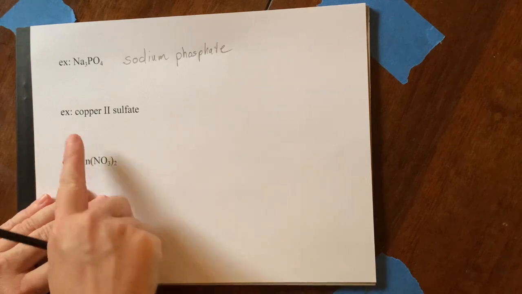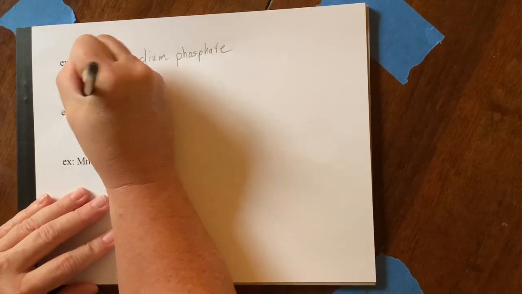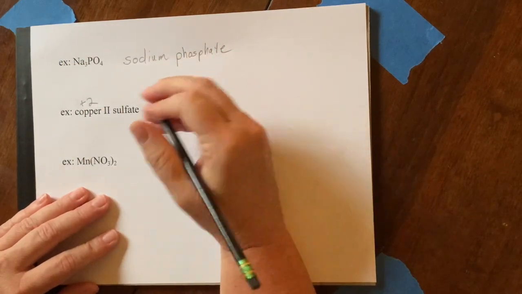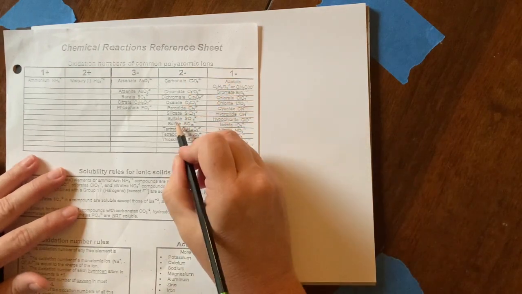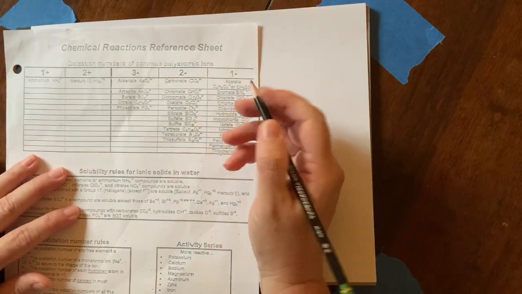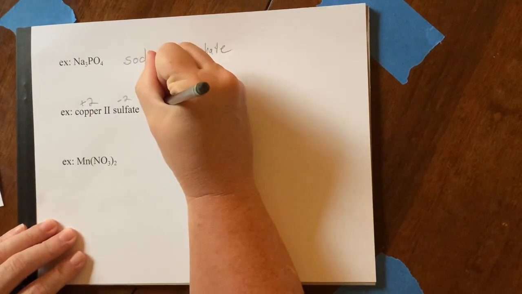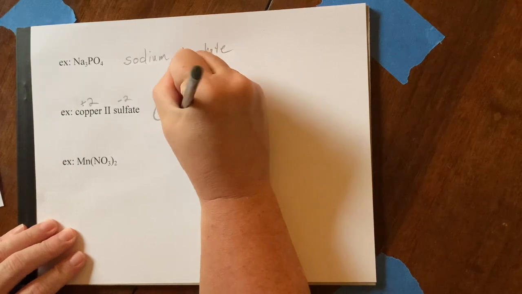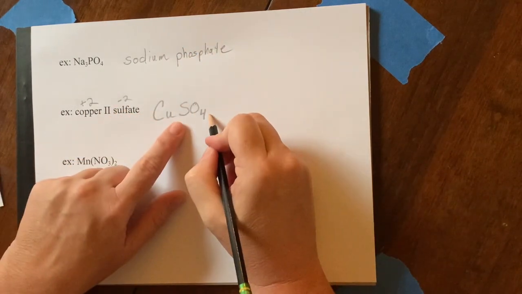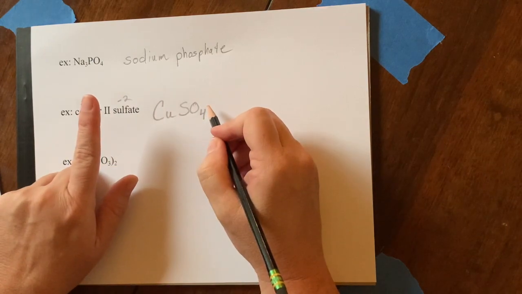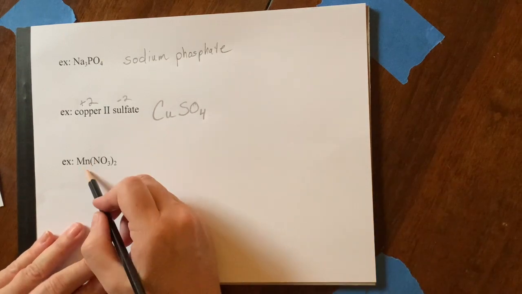Okay, all right, copper 2 sulfate. Well, copper 2, remember, means that the copper has a charge of +2. Sulfate, let's find out what that is. I look on my polyatomic ion chart, it's right here. It's SO4 with a -2 charge, so it is a -2. All right, so I'm just gonna go ahead and write that, CuSO4. You only need 1 sulfate. We don't use parentheses when you only need a single polyatomic ion. So this would be how we'd write that formula.